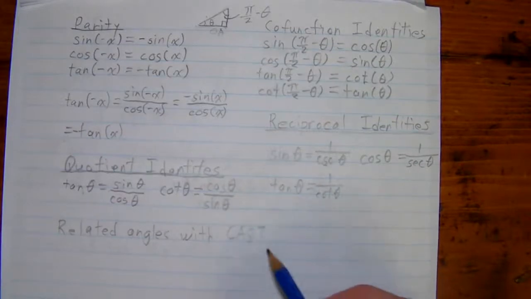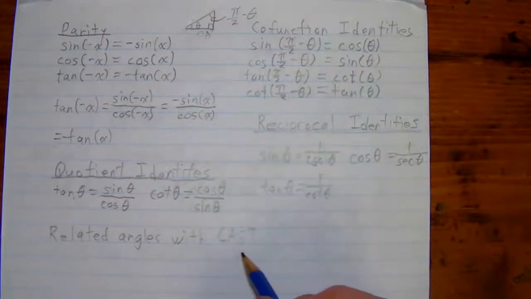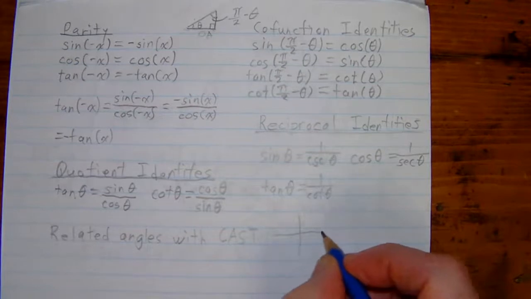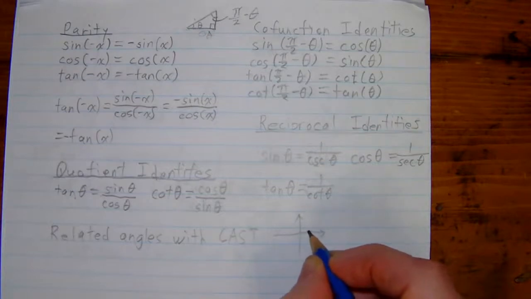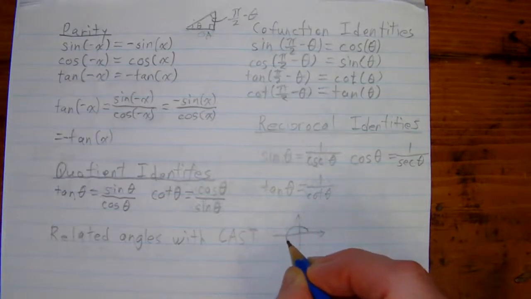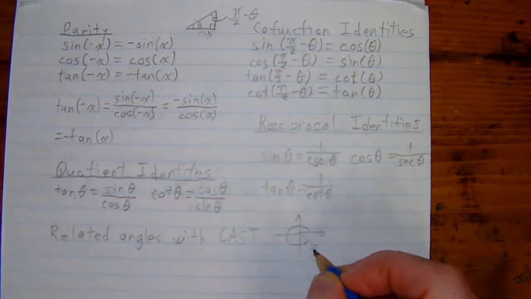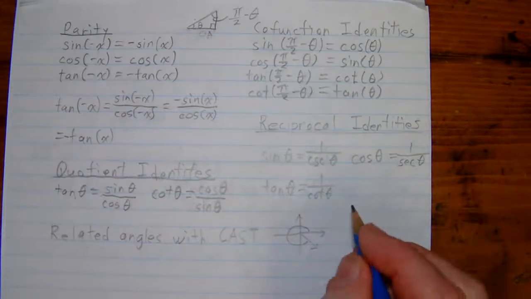So CAST is a mnemonic, a memory tool. It stands for cosine, all, sine, tangent. And the idea is that if we have an xy plane and our angle starts on the positive x-axis and it goes to some terminal arm like that, so let's say this is our angle, then we want to know, is it going to be positive or negative when we take cosine, sine, or tangent?